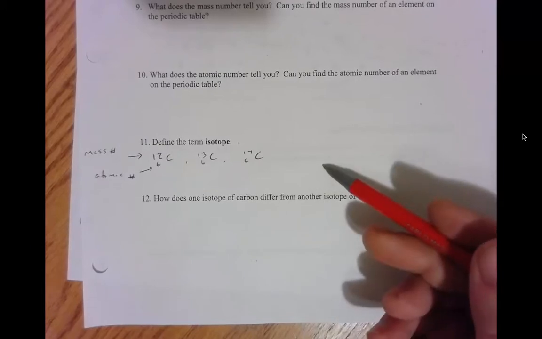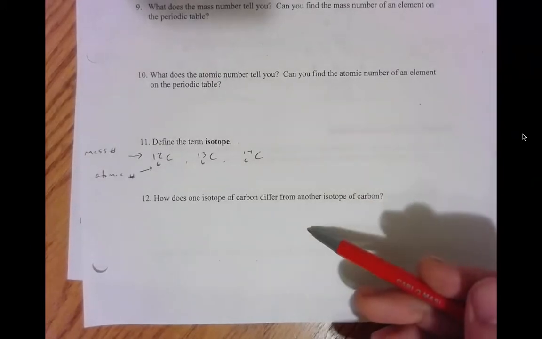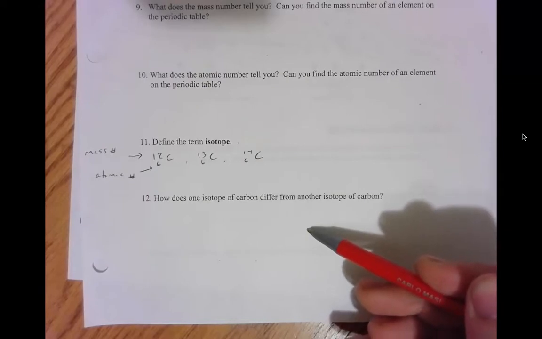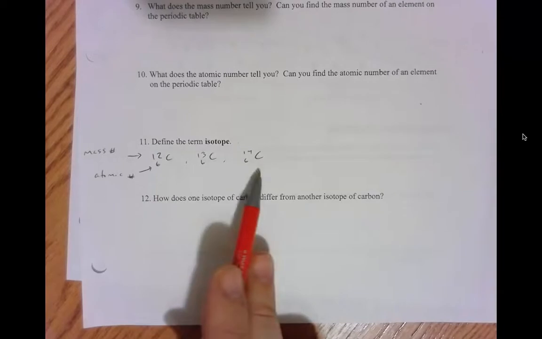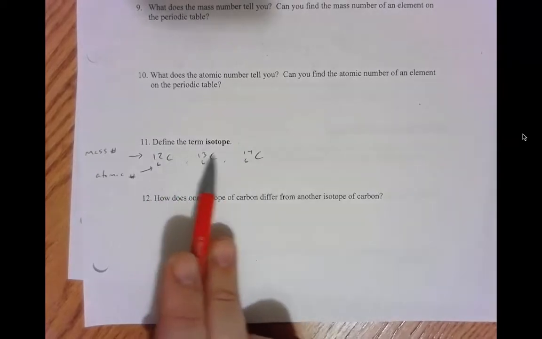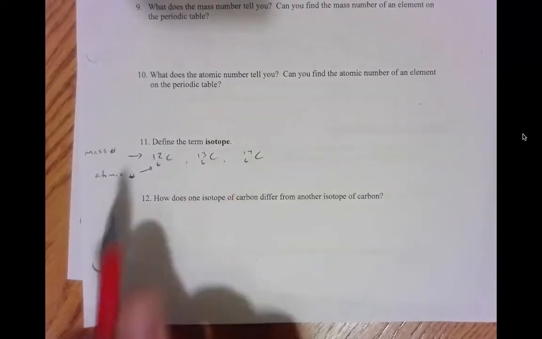What you do in number 11 will help you with number 12. So number 12: how does one isotope of carbon differ from the other isotopes of carbon? Use this to help you. What's the only difference? Why is this number increasing?